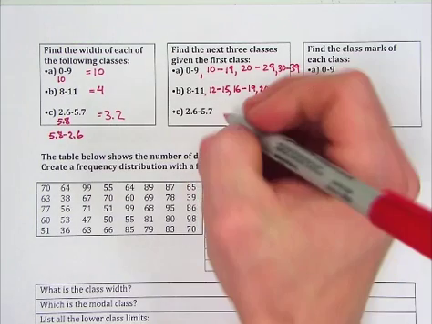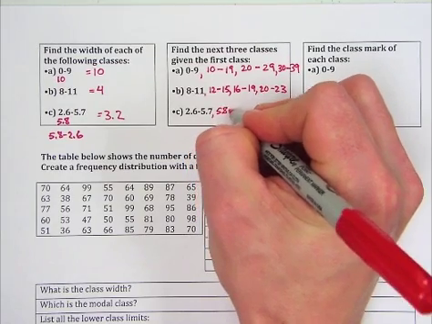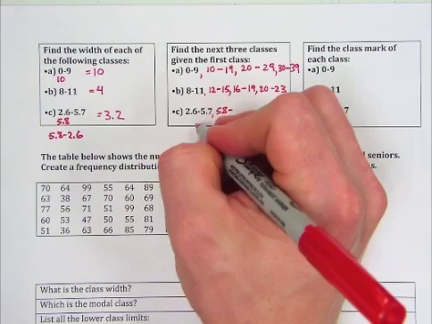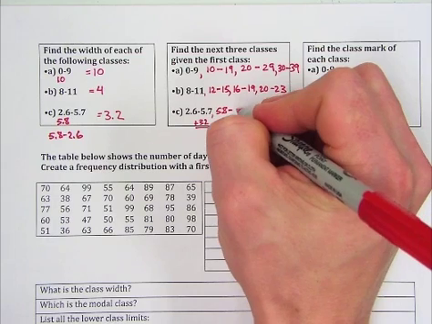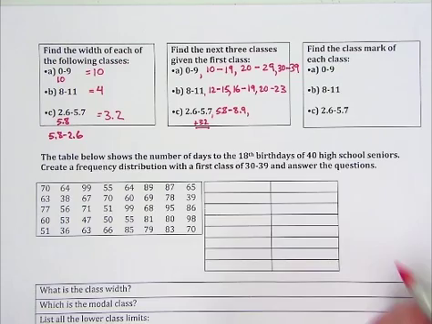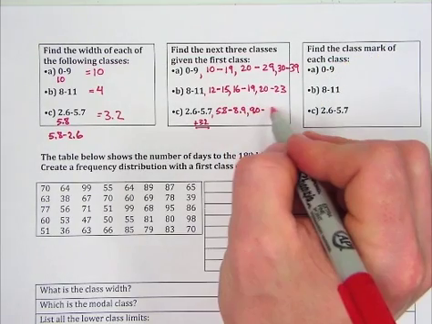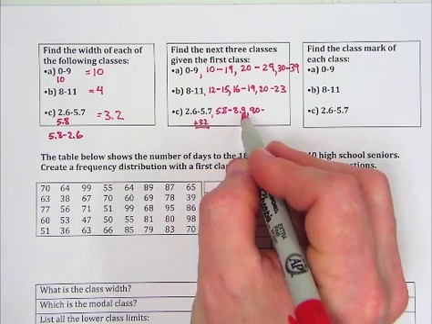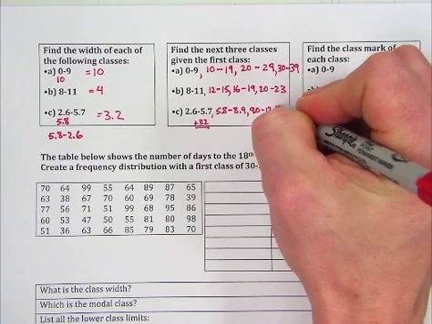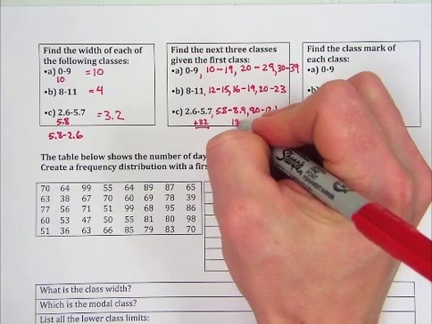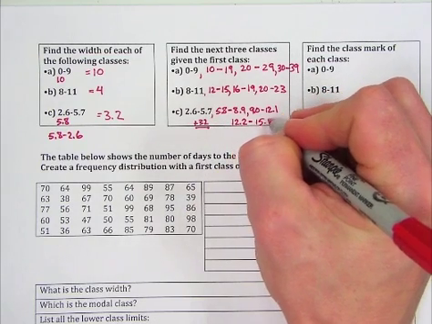So we're going to do the same thing with the decimals now. So 5.7, we're going to lead off with the next tenth, which is going to be 5.8. And this is going to go up to, let's see, we're going to do 5.7 plus 3.2. And so that's going to give us 8.9. So what should the next class start with? We're going to go a tenth higher, 9.0. How are we going to find the upper class limit? Well, we're going to add the class width to the previous upper class limit. So 8.9 plus 3.2 gives me 12.1. And then the next one's going to start at 12.2. Then we're going to add 3.2 to 12.1, and we get 15.3.